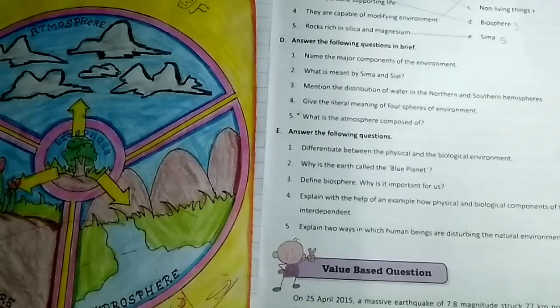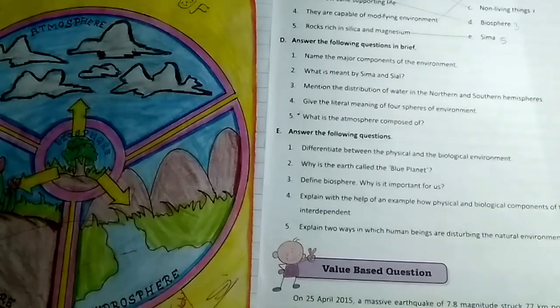Dear student, next question and last question is, explain two ways in which human beings are disturbing the natural environment. कोई दो ऐसे तरीके बताइए जैसे लगता हो कि human beings are disturbing the environment. There are many ways by which human beings are disturbing the natural environment, just like deforestation. Deforestation is a very simple and popular process by which man is destroying the environment because he is cutting the forest, and so our environment becomes disturbed.